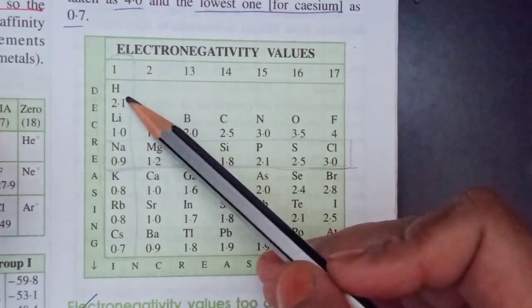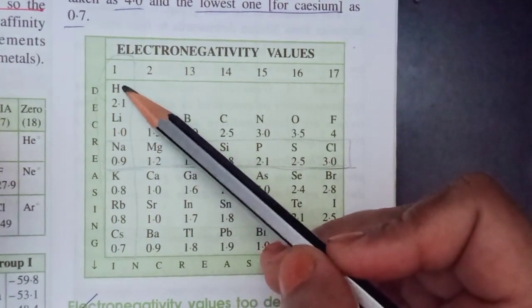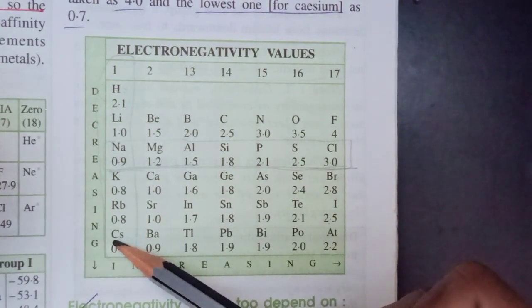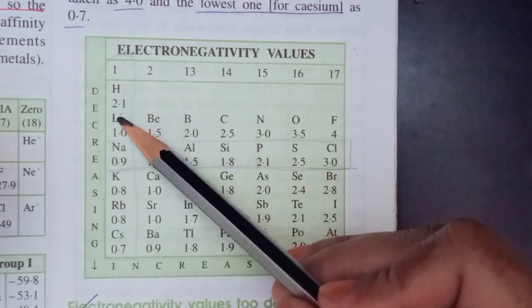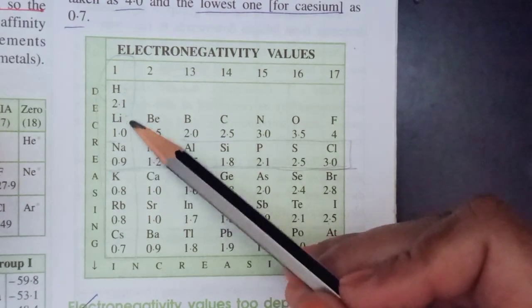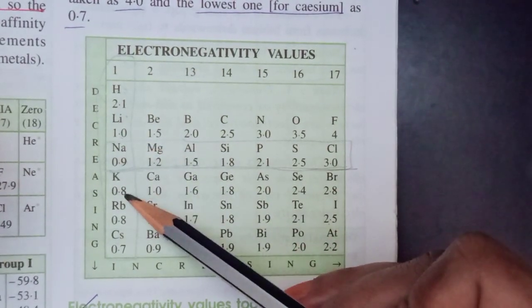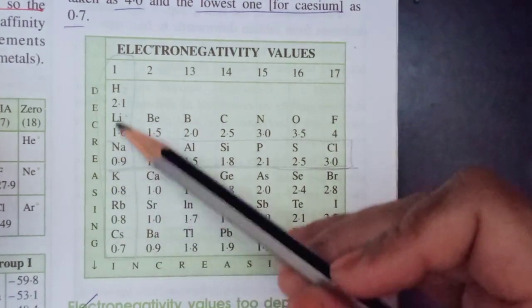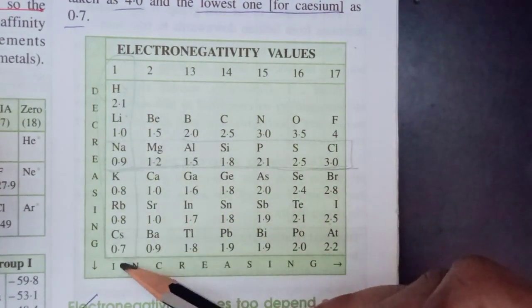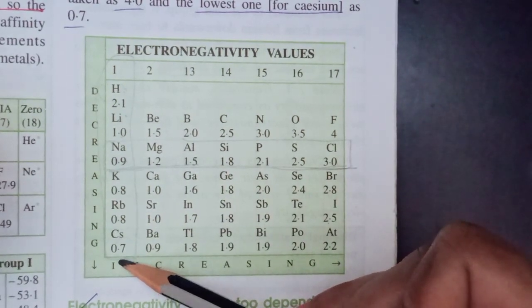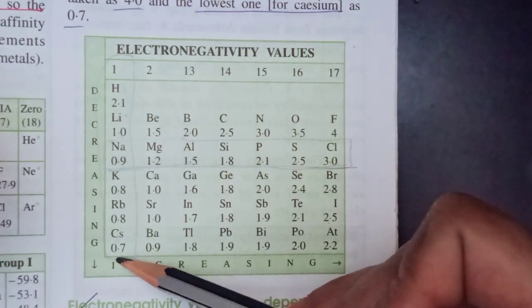So the hydrogen atom is here, bigger, and cesium is the smallest one. You can see easily 2.5, 1.9, 0.9, 0.8, 0.8, 0.7. Down the group, the attraction power is decreasing. That means electronegativity is decreasing.